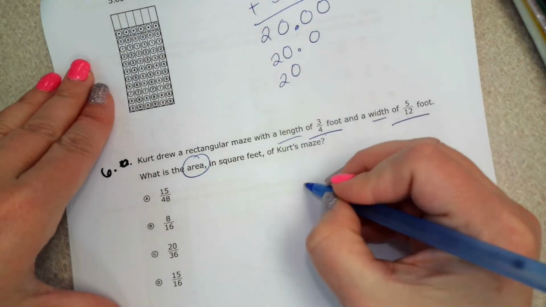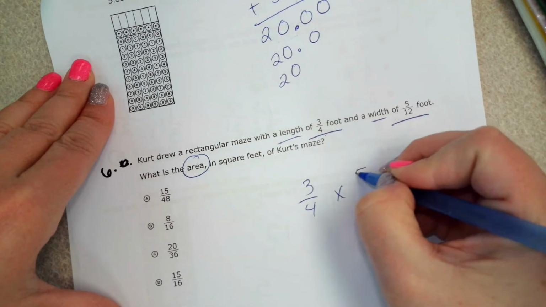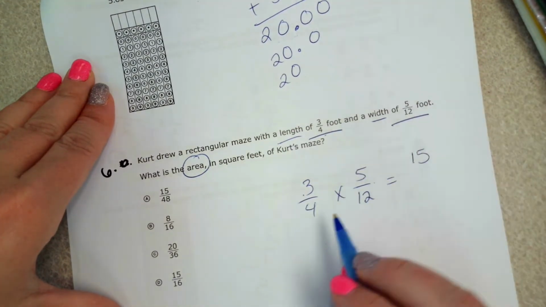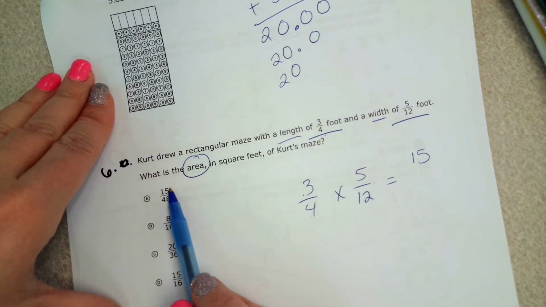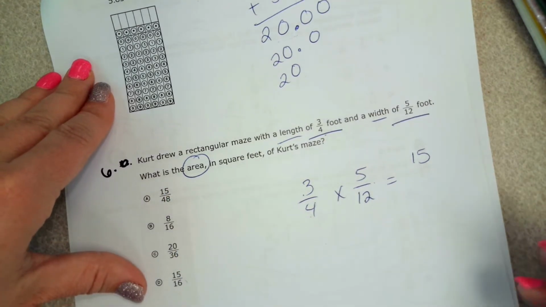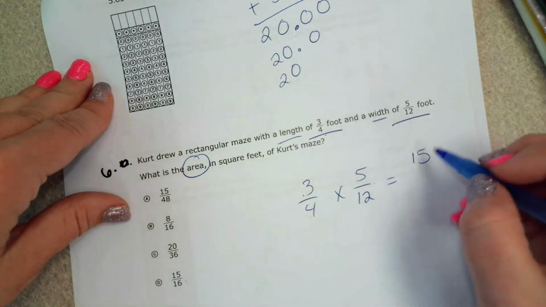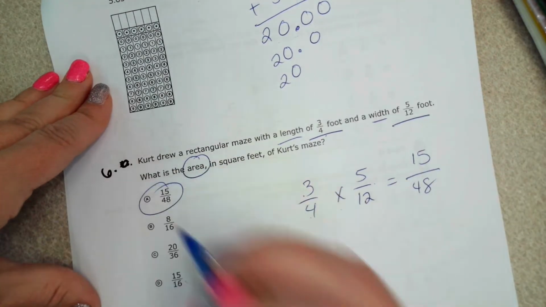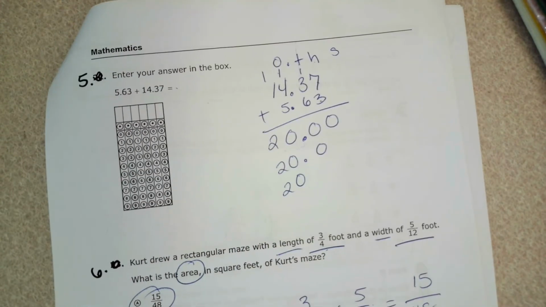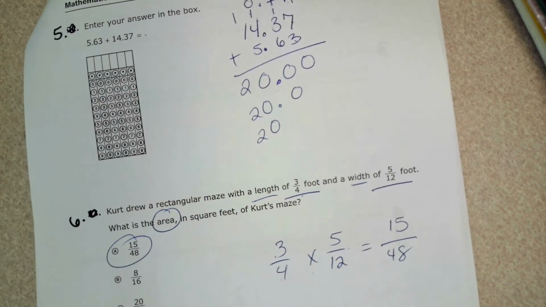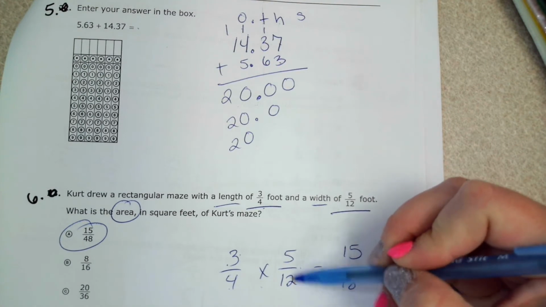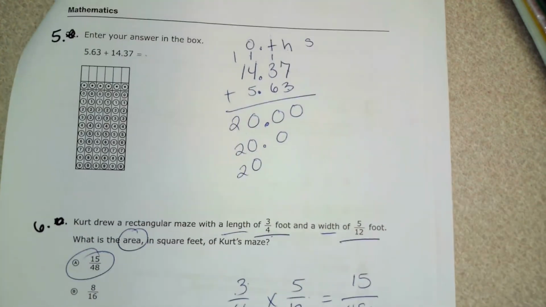All right, so area, length times width is area. Let's see, 3/4 times 5/12. 3 times 5 is 15. 4 times 12 is 48. Right there's my answer. Can it be reduced? Yeah, but it wasn't. So I know that this is a 3 and this can be divided by 3. But I'm not going to bother with that because my answer's there.